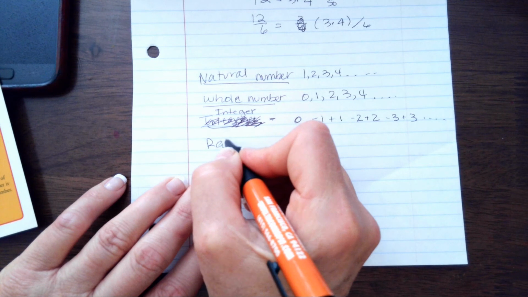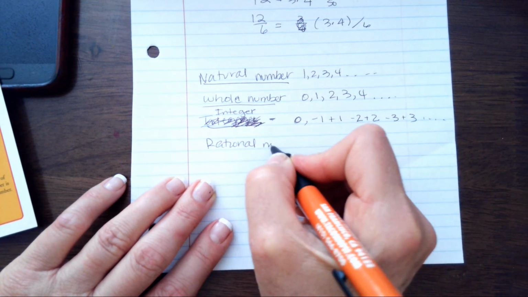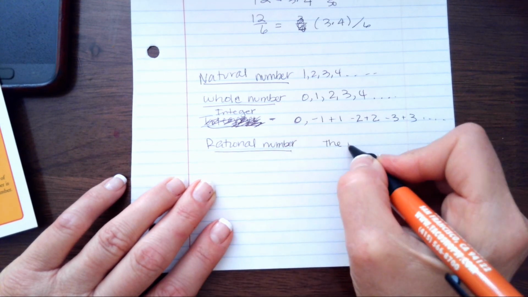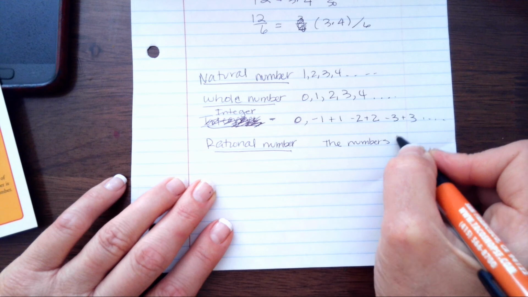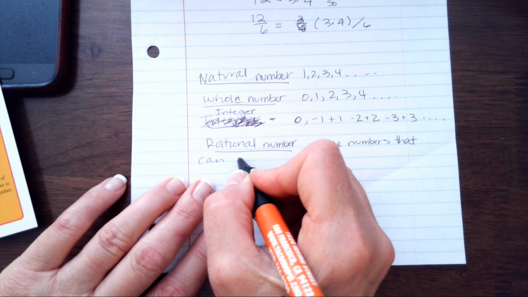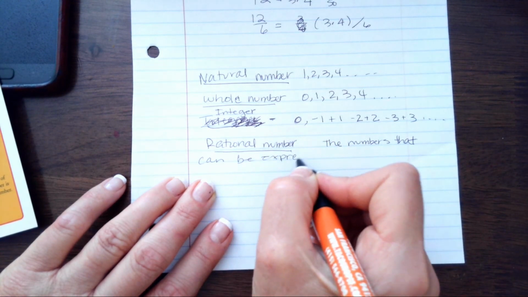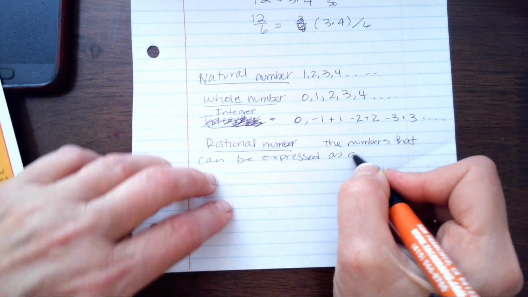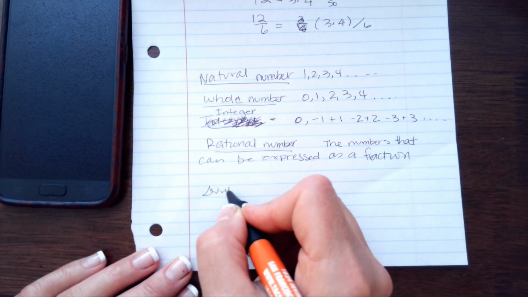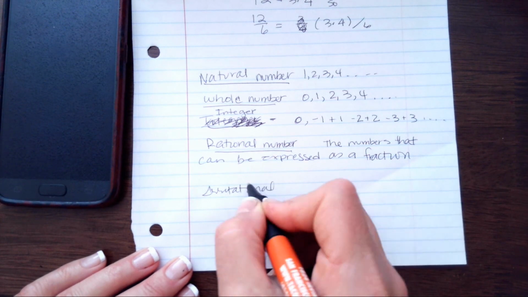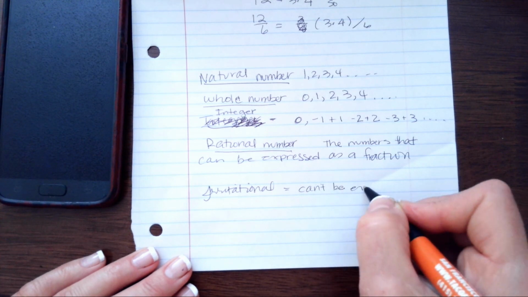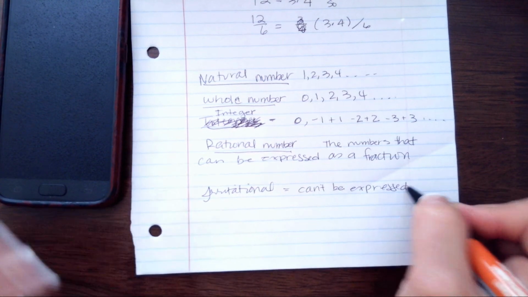Okay, a rational number is the numbers that can be expressed as a fraction. Irrational are numbers that cannot be expressed as a fraction.